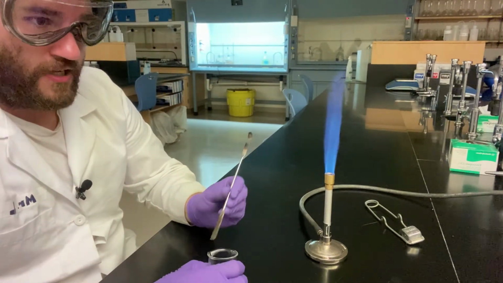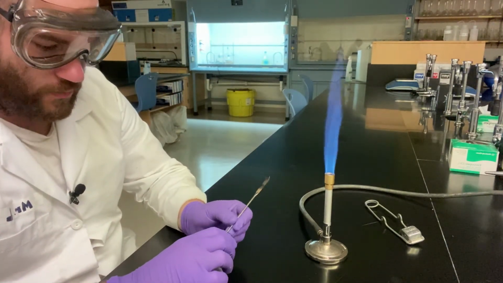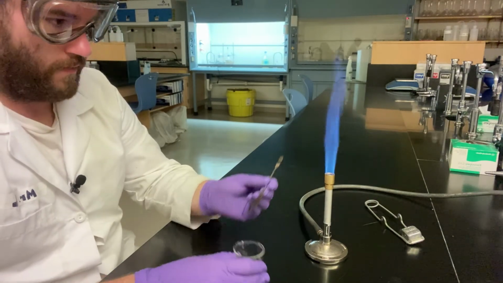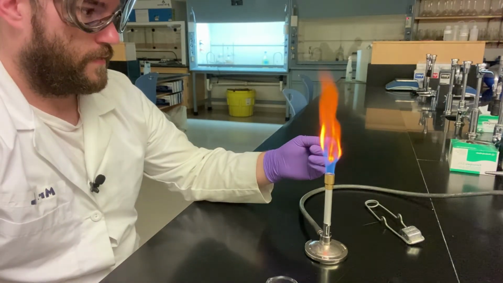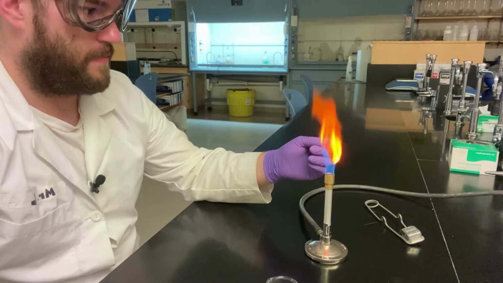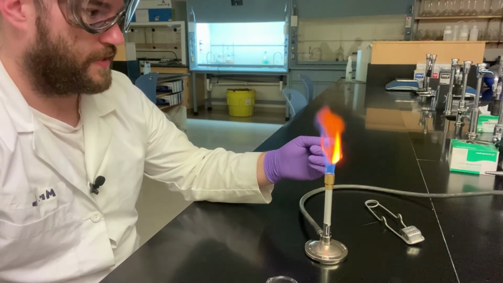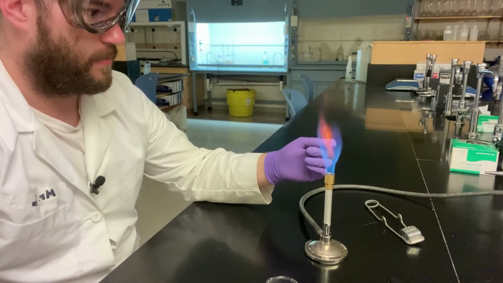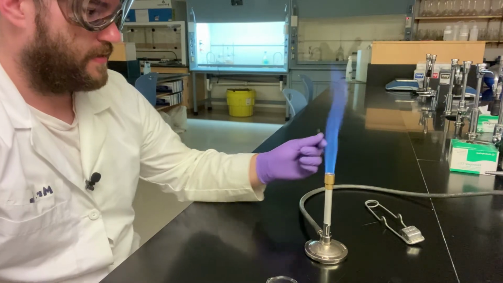The next one we've got here is calcium. So let's see what color calcium excites to. So there we go. Calcium emits in the orange visible region. So samples with calcium are going to have orange emissions.